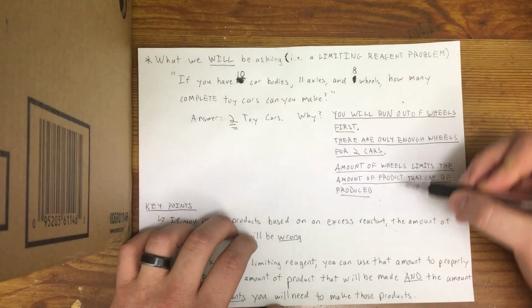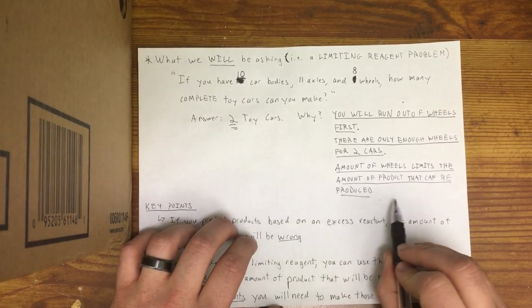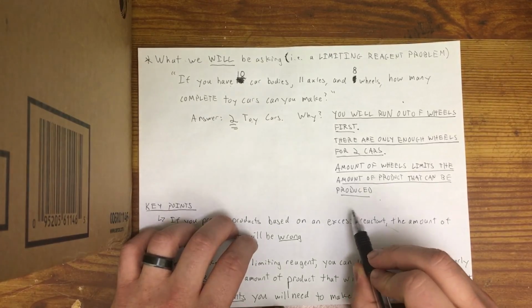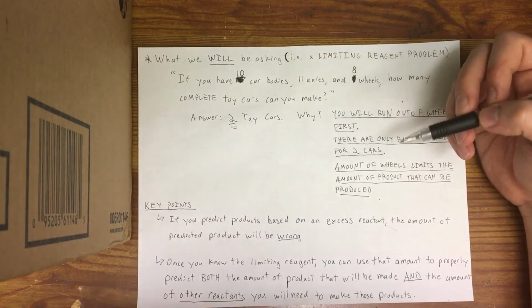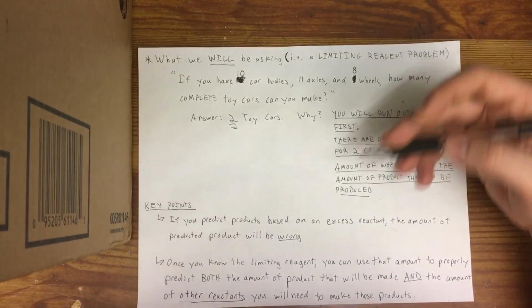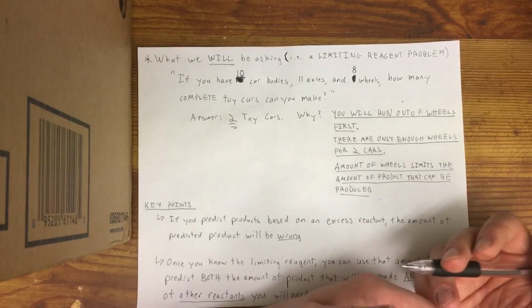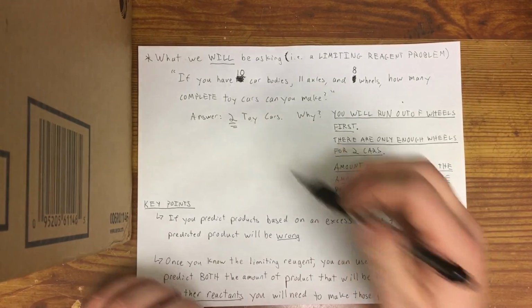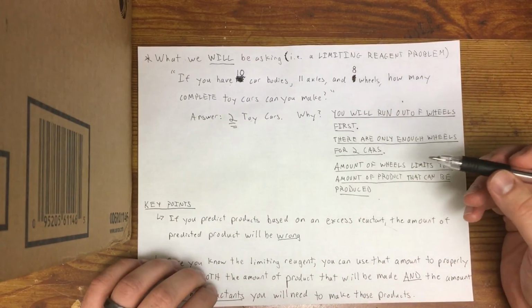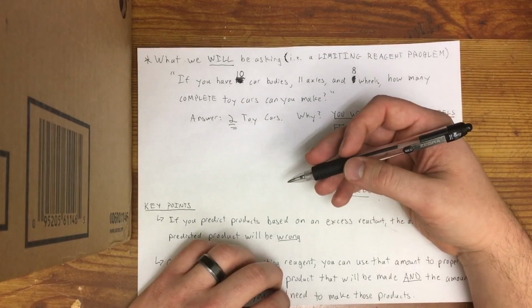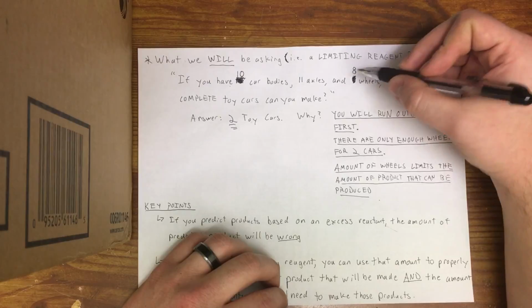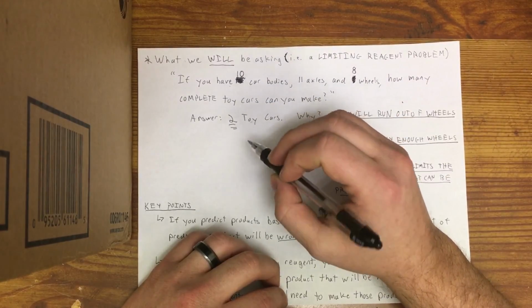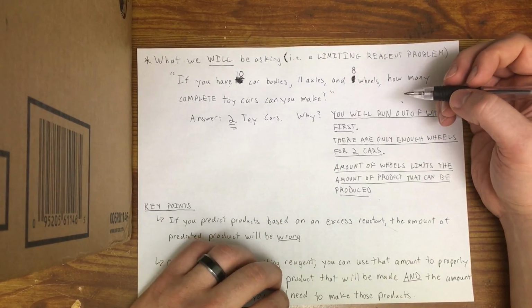That means that the number of wheels limits the amount of product that can be produced. There are only enough wheels for 2 cars, therefore we will only be able to make 2 complete cars. That's the overall concept of limiting reagent. It doesn't matter that we could have 10 car bodies, we can't make 10 cars. We could have 1,000 car bodies. If we only have 8 wheels, we're still only going to be able to make 2 toy cars out of this.